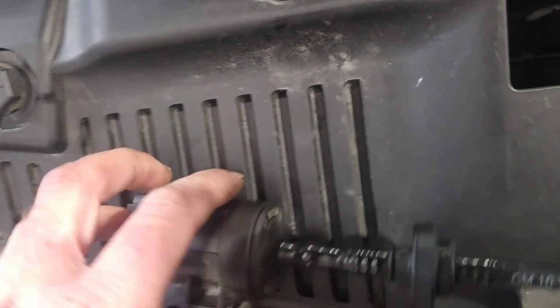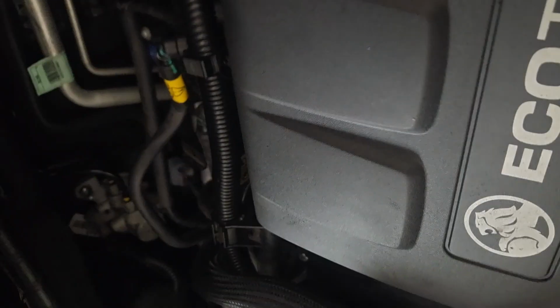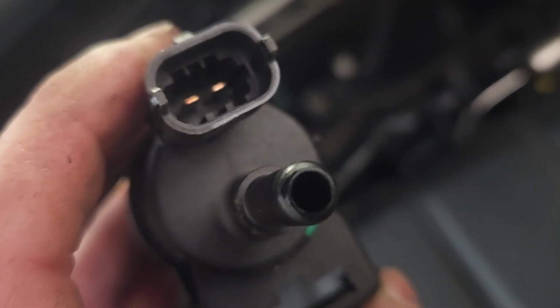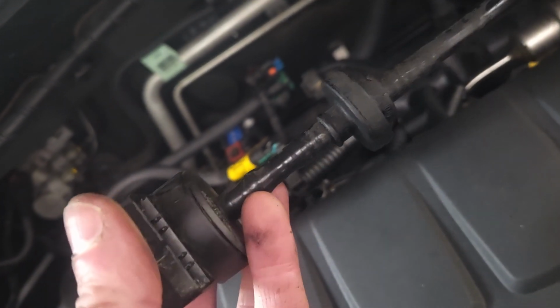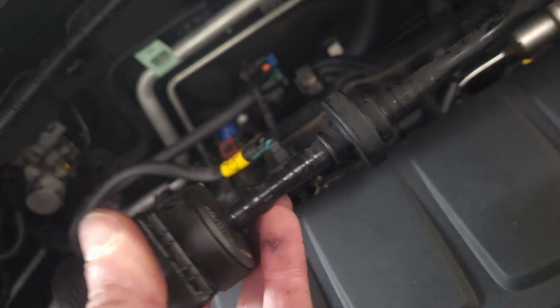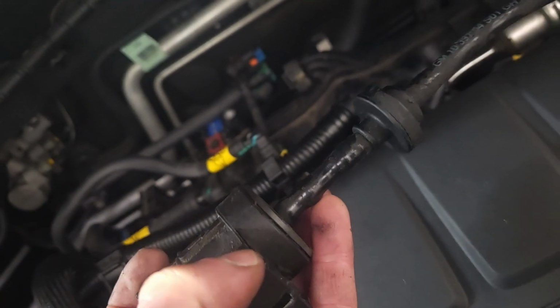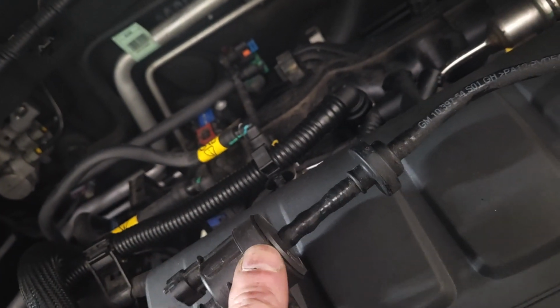Okay, what I have found is this purge valve here. If I blow through it, I can blow air through it, and it should actually be closed solid with it unplugged. So that is a problem. Is it the only problem? I don't know yet, but it's definitely a problem.